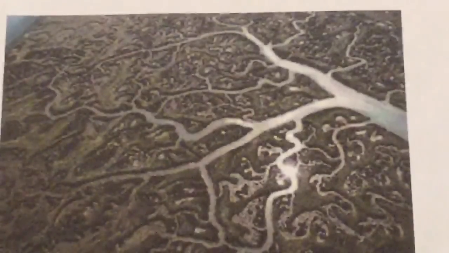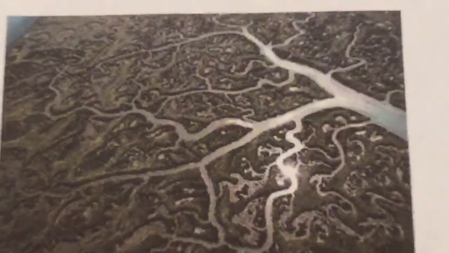Rivers tend to split into smaller rivers, and those split into even smaller rivers. This is what it looks like. Go! Oh my gosh! That's a blooper. It is a fractal because rivers tend to split into. Stop messing it up!